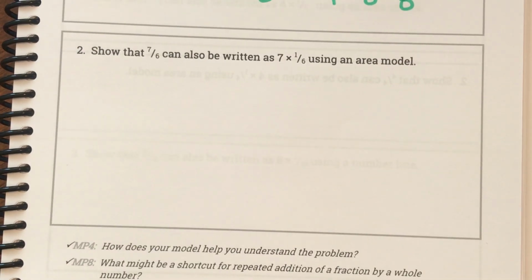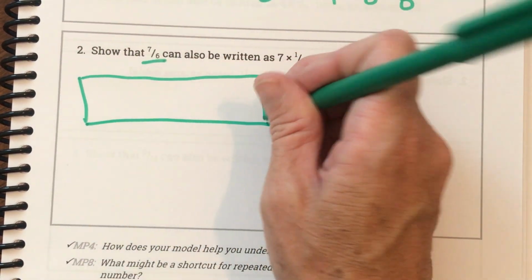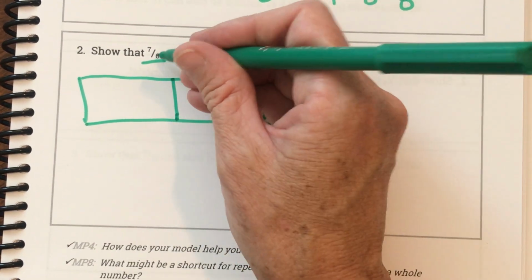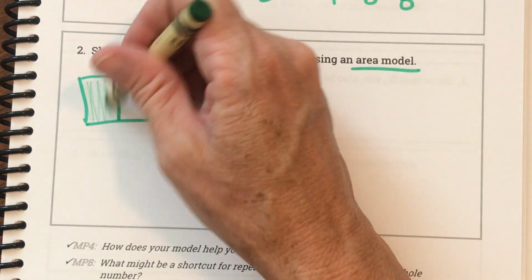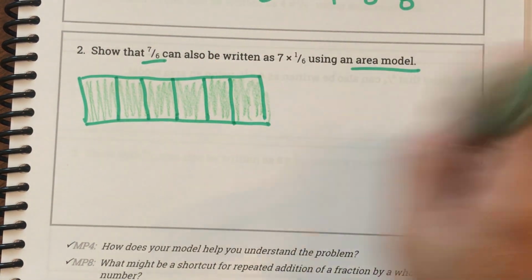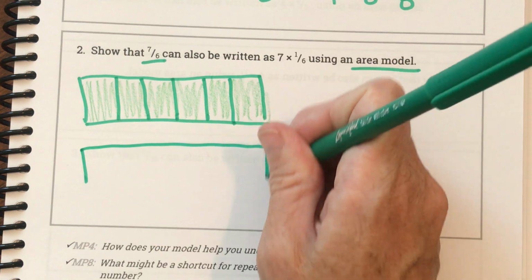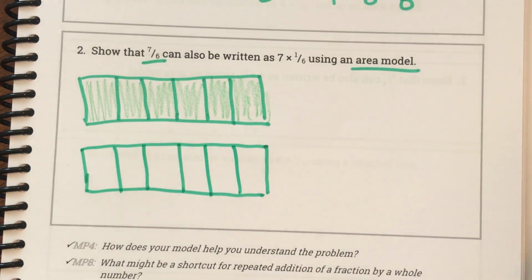Okay, let's look at our next one. This one says, show that 7/6 can also be written as 7 times 1/6 using an area model. Why don't we use a rectangular area model this time? The denominator 6 tells me we need to partition it into 6 pieces. So I have 1, 2, 3, 4, 5, 6. But the 7 means I need 7 pieces, so we need to draw another whole, and we need to partition that also into 6 pieces.